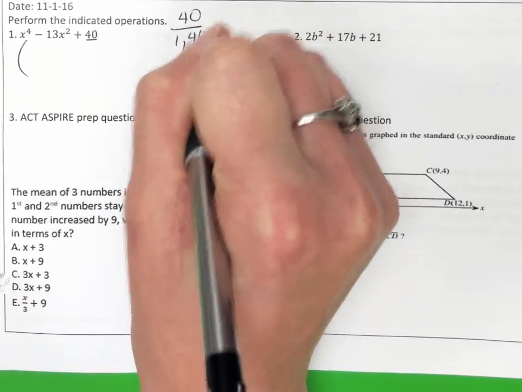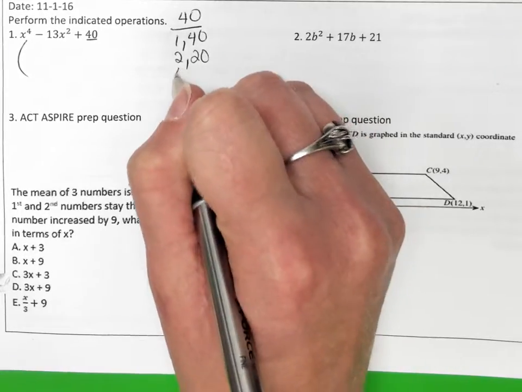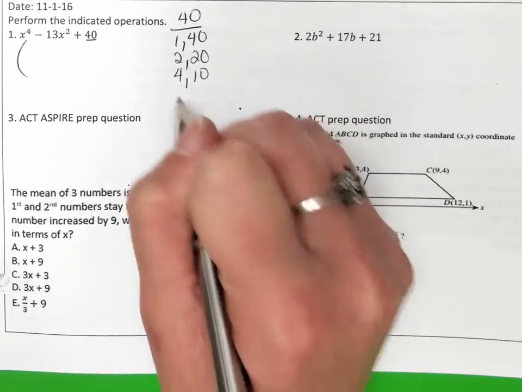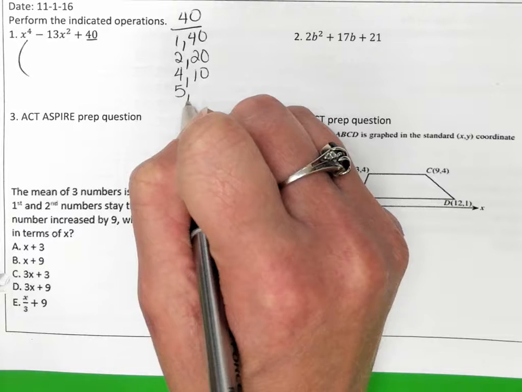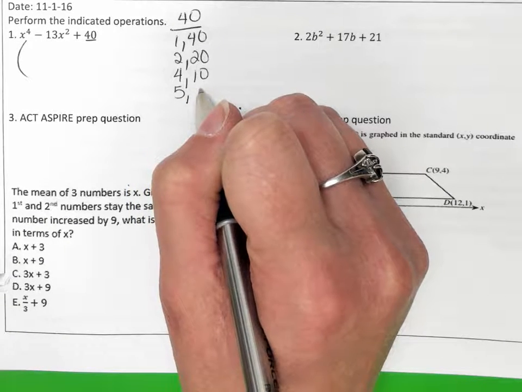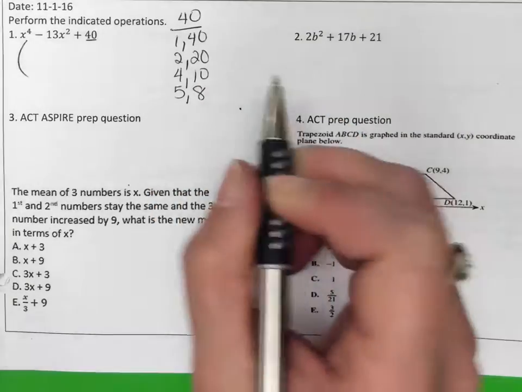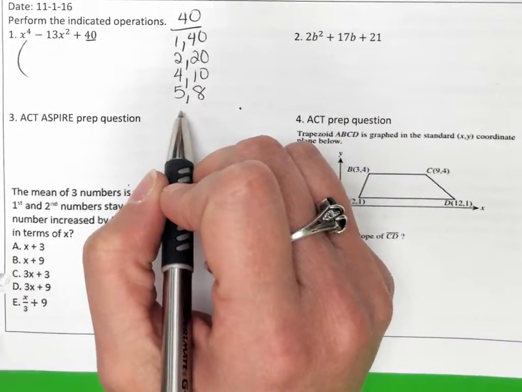1 and 40, 2 and 20. Let's see, 3 doesn't go. 4 and 10. 5 and how much? Speak up, I can't hear you. Sounds like you're saying 18. 8. Is that it? 6, 7, and we start back over.